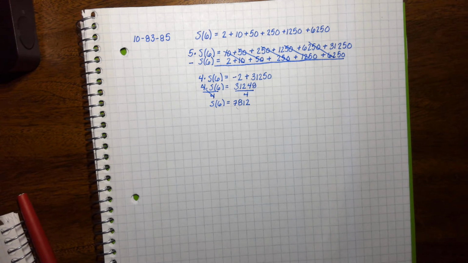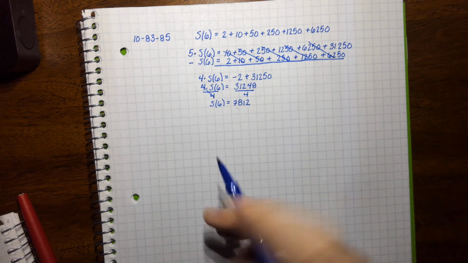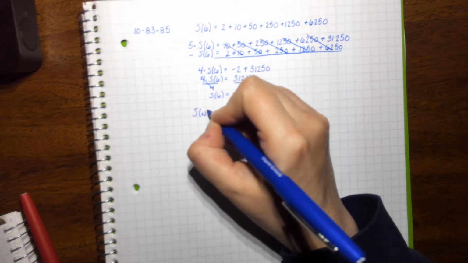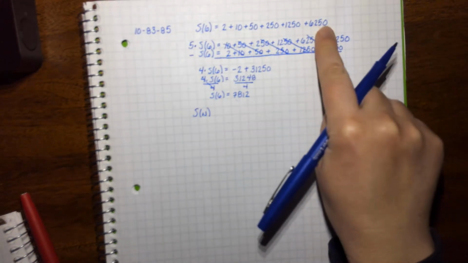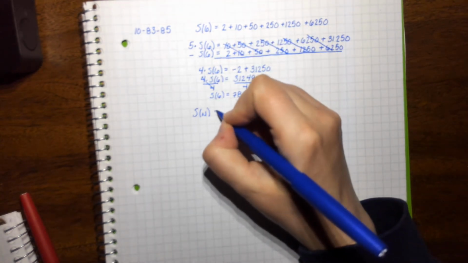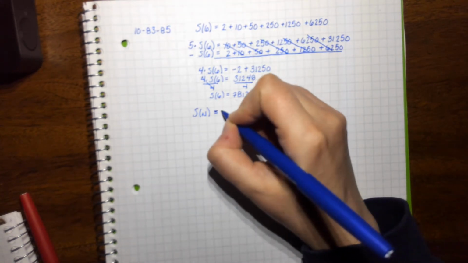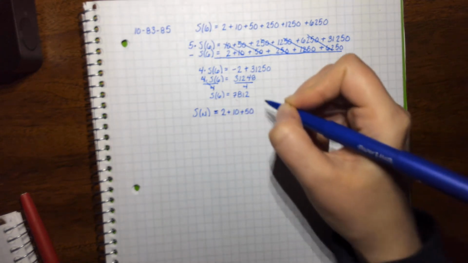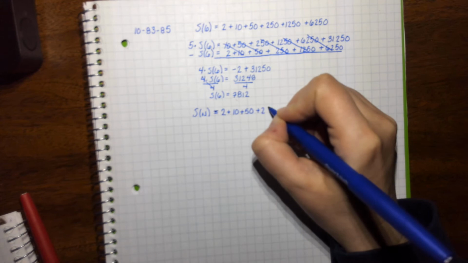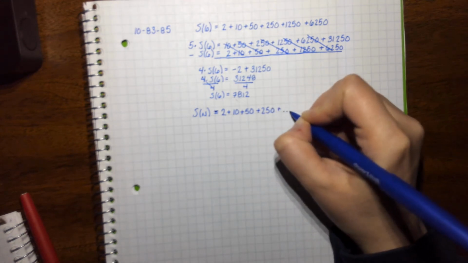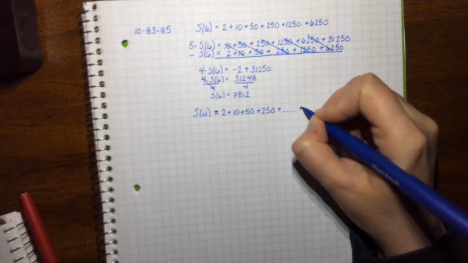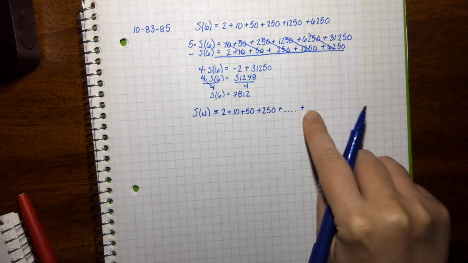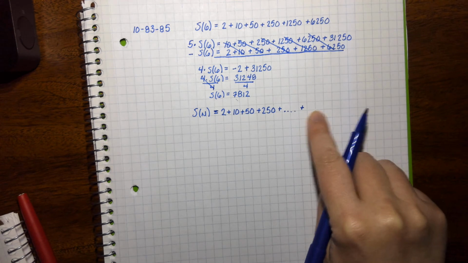We're going to repeat this process, except that we don't know when this one ends. So we're going to use the same sequence here. It's a series. 2 plus 10 plus 50 plus 250 plus dot dot dot plus. Now I'm going to write the formula here because I don't know when it ends.